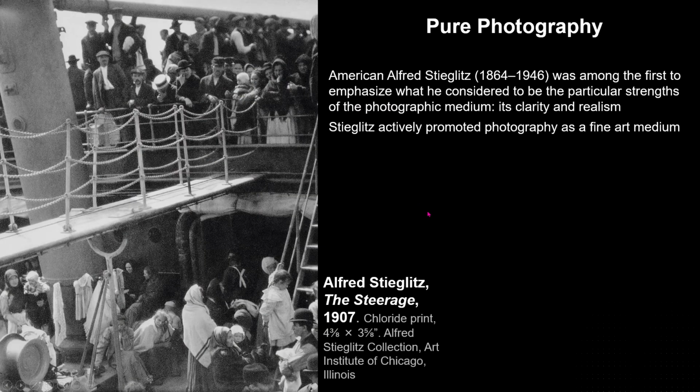So that leads us to something called pure photography. An American named Alfred Stieglitz, he's one of the first to emphasize what he considered to be the particular strengths of this photographic medium, its clarity and realism. And he took advantage of this new Kodak camera. This is a very famous picture called The Steerage. And this is on a steamer ship traveling from Europe to America. And Stieglitz describes taking this picture.